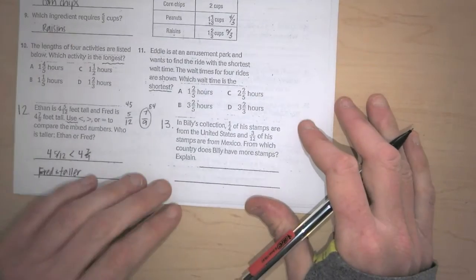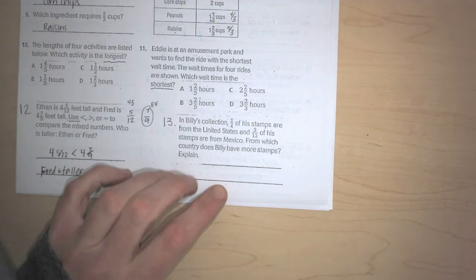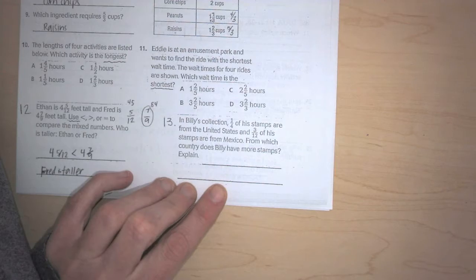You can pause this here and do number 13, and then check your answer.